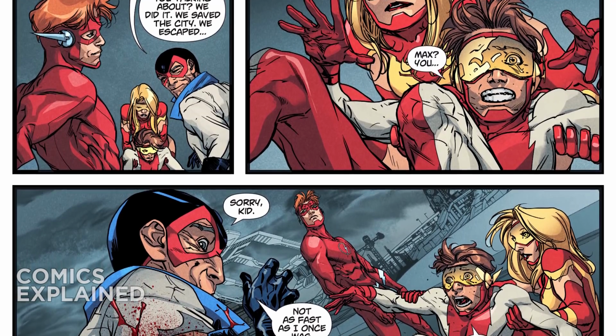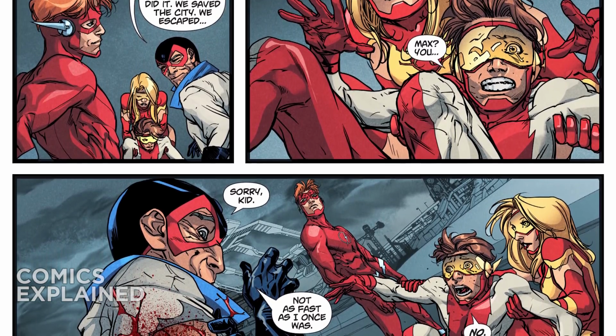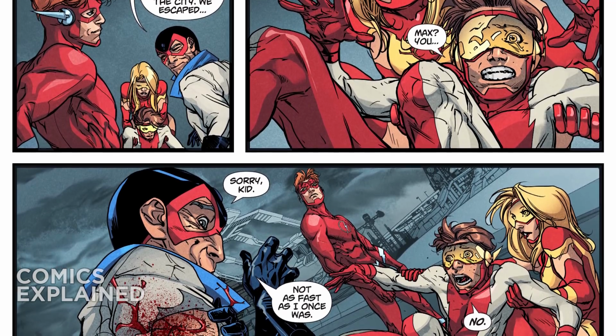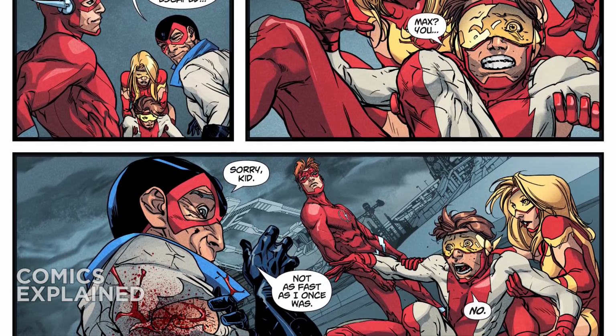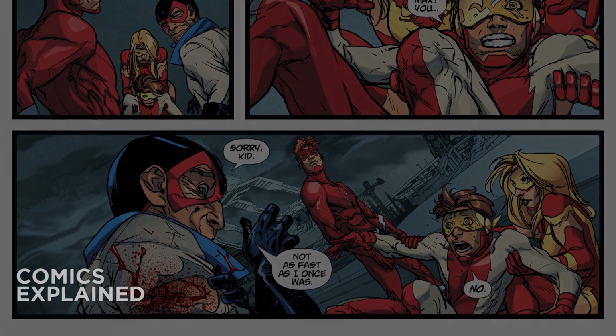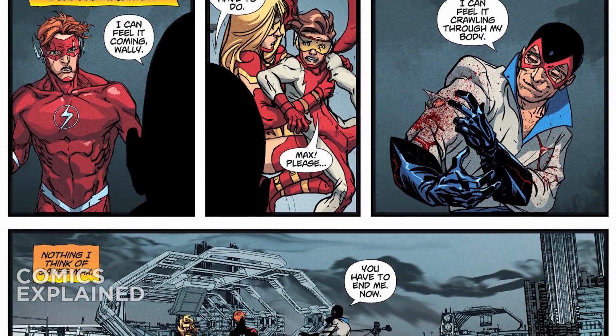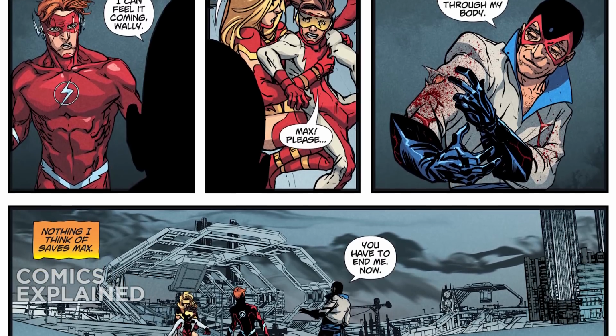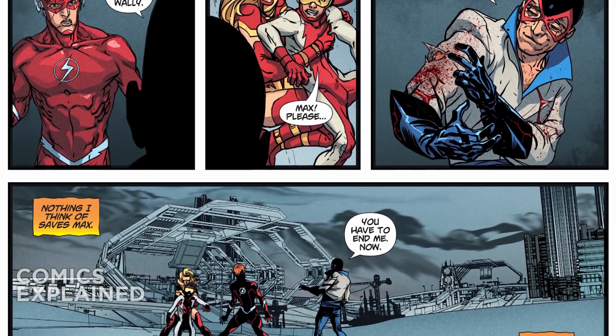Max Mercury is now infected with the anti-life virus. And where Bart Allen pleads and begs for somebody to do something, there's nothing they can do, right? The virus is coursing through his veins. There's nothing that can be done. Max Mercury's end is imminent. And in fact, he goes as far as to tell Wally, you have to end me now, right? You have to end my life. There's nothing we can do.